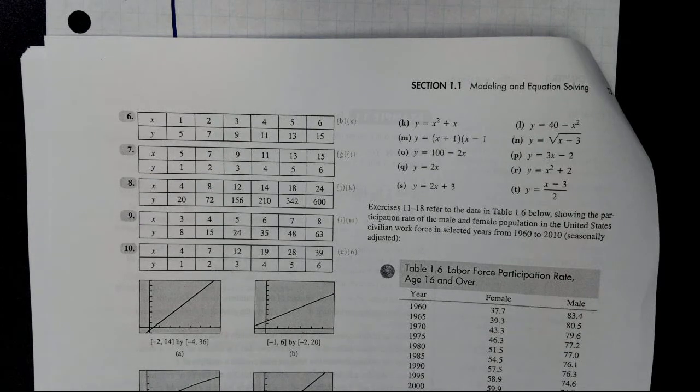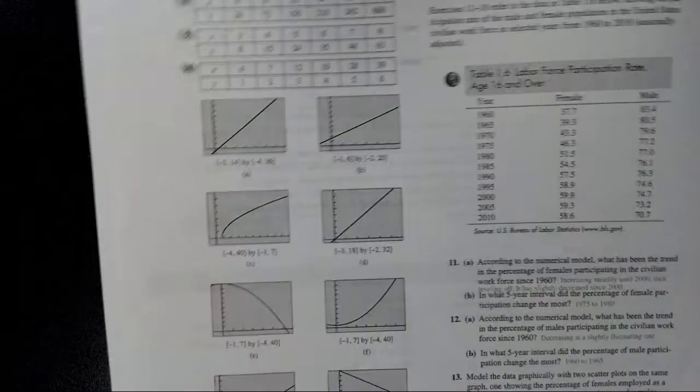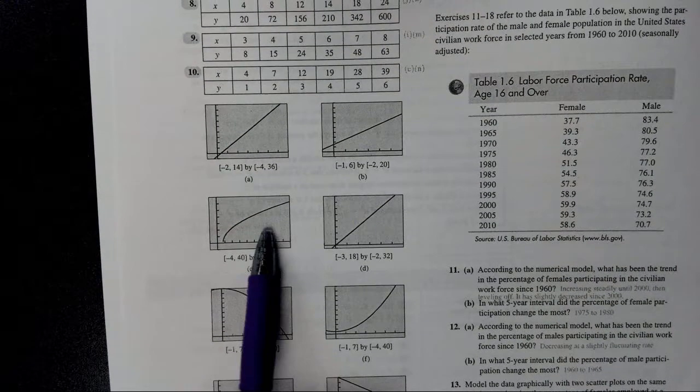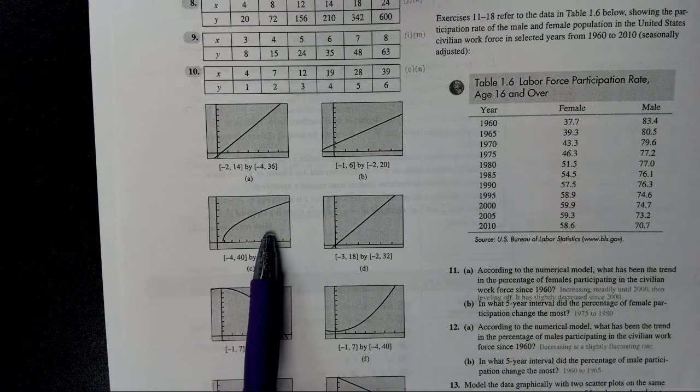Okay? So, what kind of model would this be? Linear, quadratic, or square root? Square root.